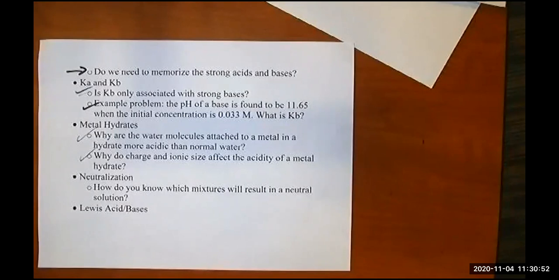But what if your base solution is more concentrated than your acid solution? It's not going to end up neutral, right? What if you're dealing with a diprotic strong acid like sulfuric acid and a base that only produces one hydroxide ion? You're not going to get a neutral solution in that situation. So I think this whole list of weak acid with strong base, strong acid with weak base, weak acid with weak base, trying to catalog all of that is just misguided.